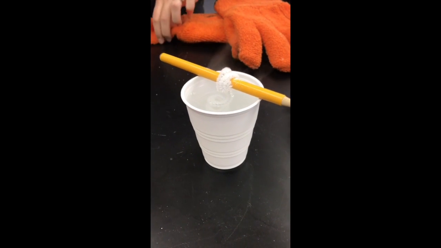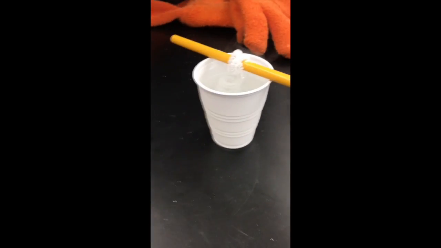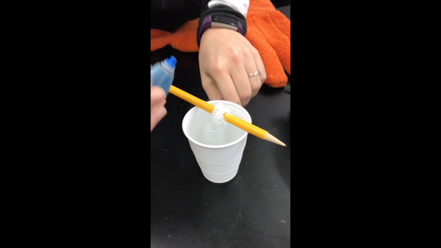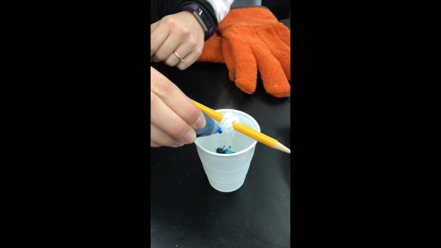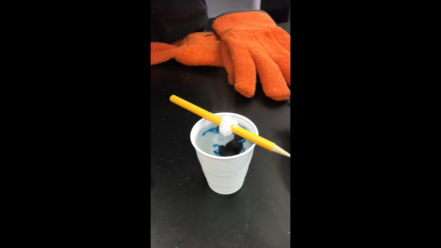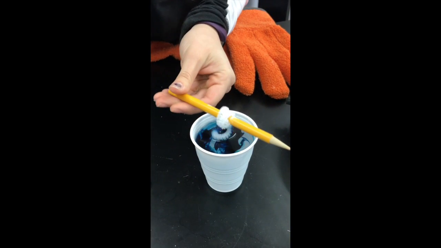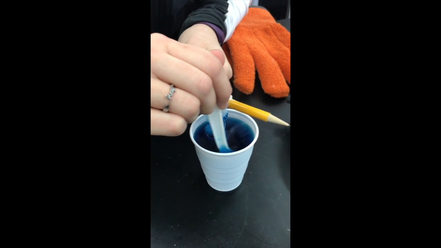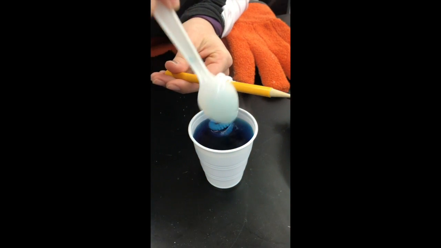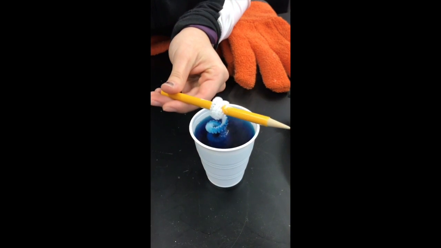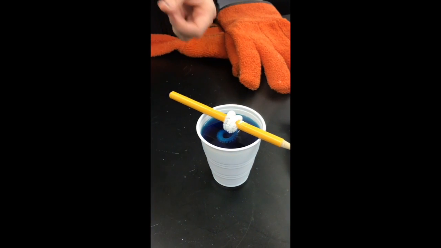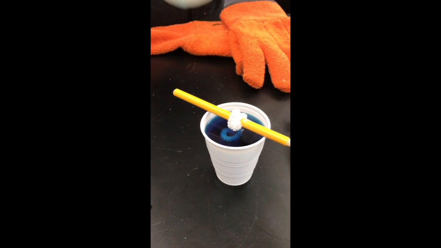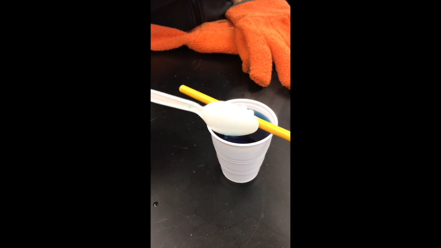And where's the food coloring? And we'll add food coloring to it so we can see the crystals in a few hours. Must stir that too. It's pretty dark blue. And now we'll leave our supersaturated solution set for a few hours and then record the results.